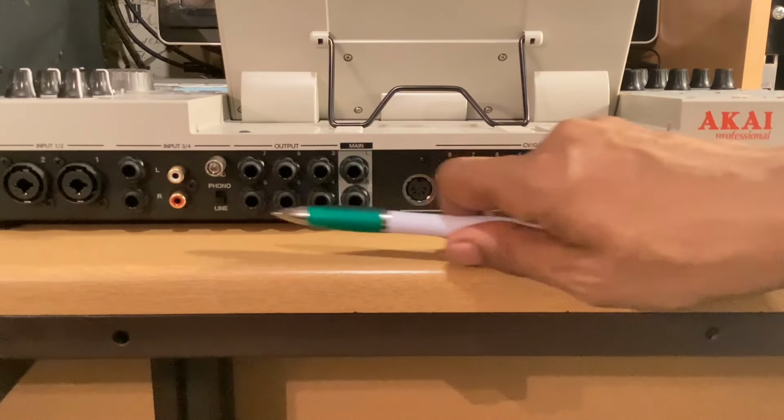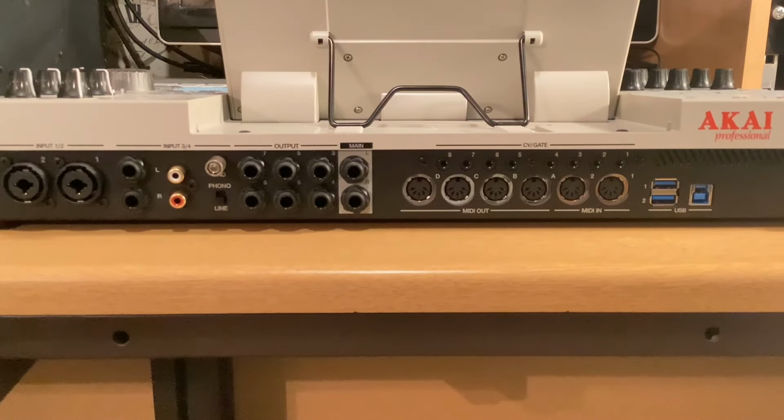On the individual outputs, you do have options where you can use the USB as a port. You can use the USB as a port for an audio interface, or to link with the PC software, MPC Beats, and you can have multiple ins and outs through the software, through the USB port here.